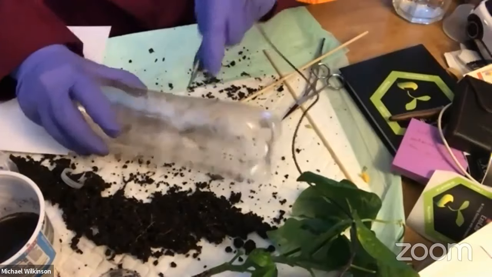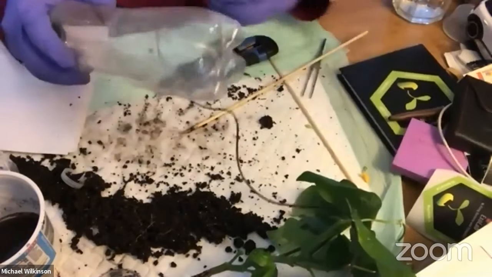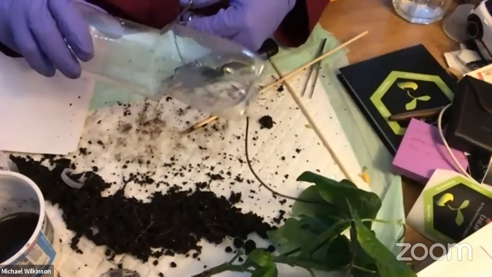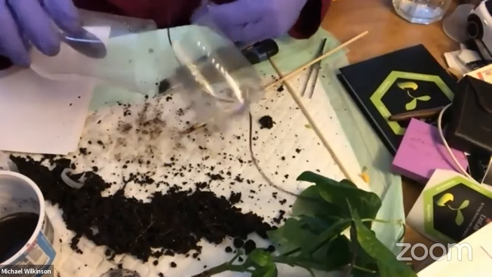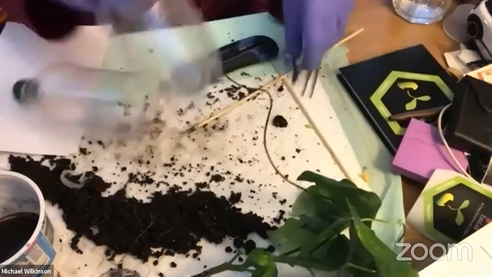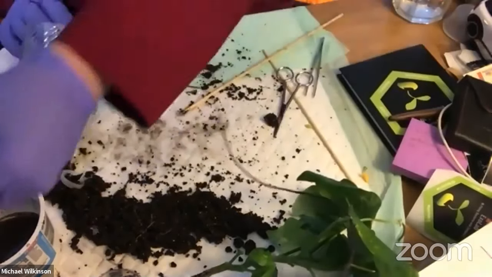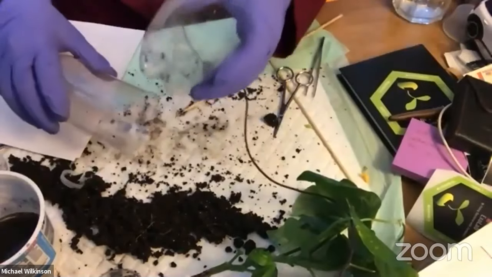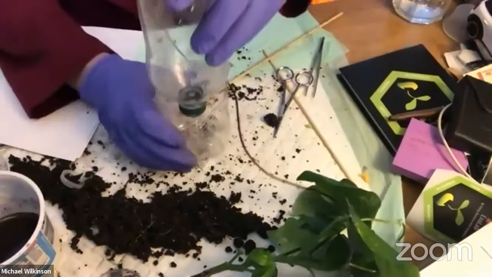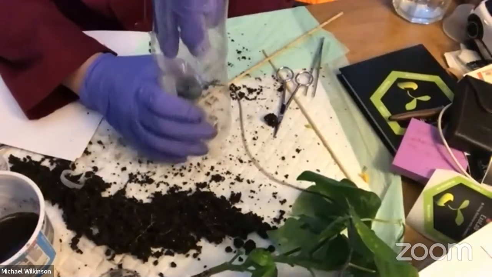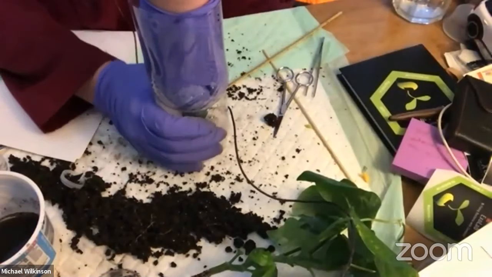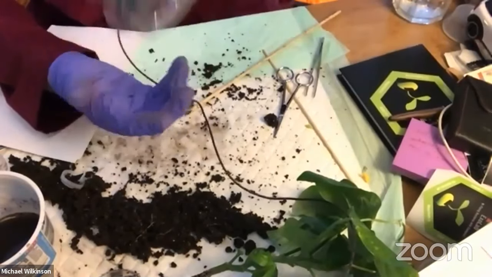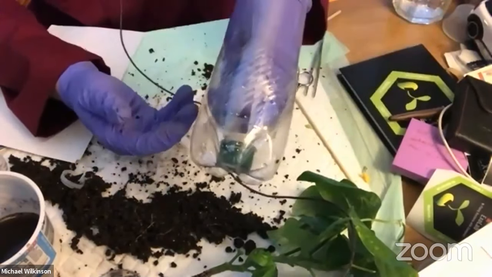You might want to have your students use a scissor. It's a little safer. They can just work their way through it. That's fine. I just find it a little bit faster for my purposes with the knife. All right, so there's my water container. And what I will end up doing is I'm going to push the top of this bottle down in here so it goes all the way down. There we go.